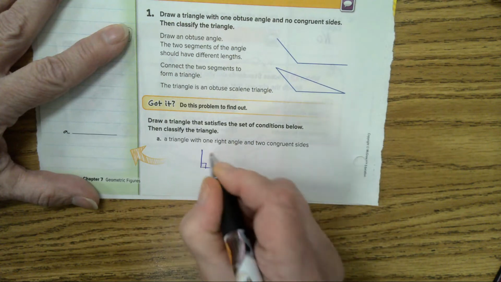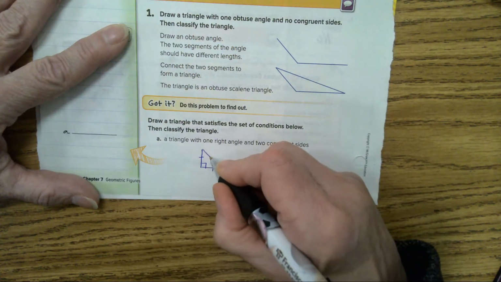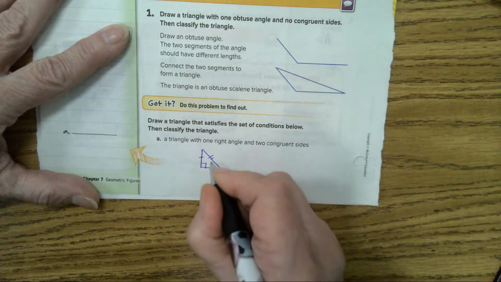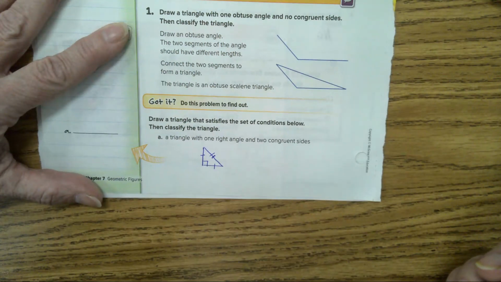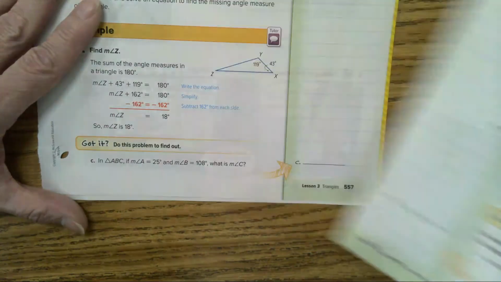And how am I going to know? That means they're the same. And that means it's different. You see what I did there? Everyone got that drawn? Good. Let's go on to page 557.